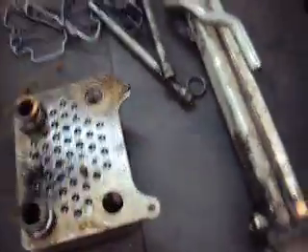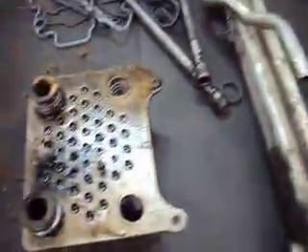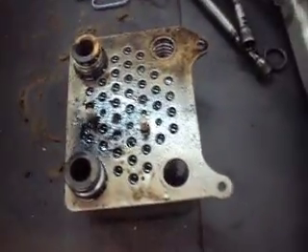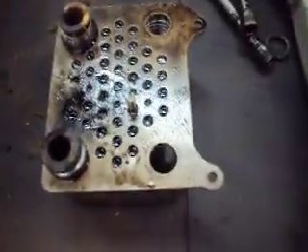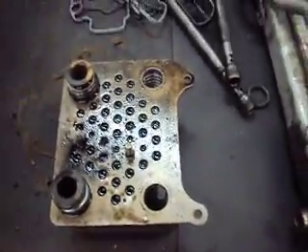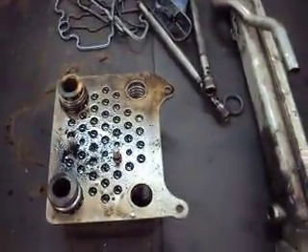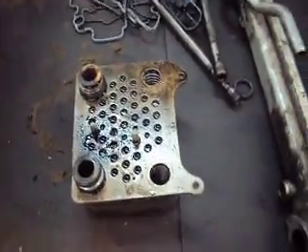So I guess that's about it for this 6.0. It turned out to be quite a project. I think it's about the third or fourth one I've done head gaskets on, but everything seems to be okay now. So I guess that's about it.